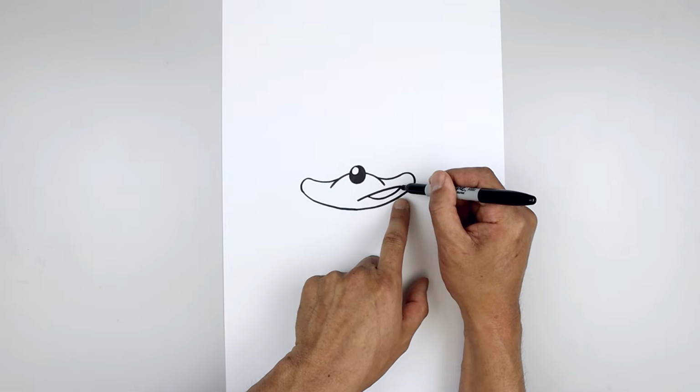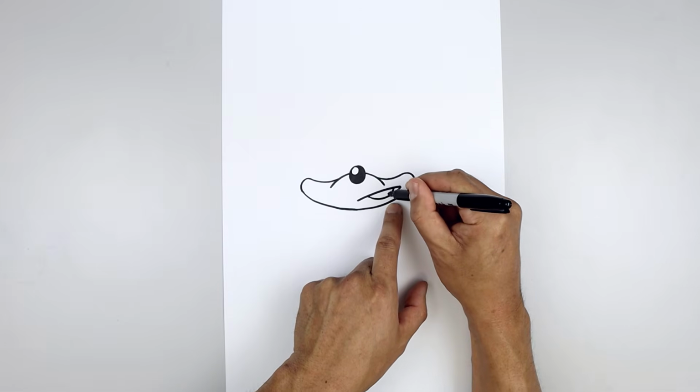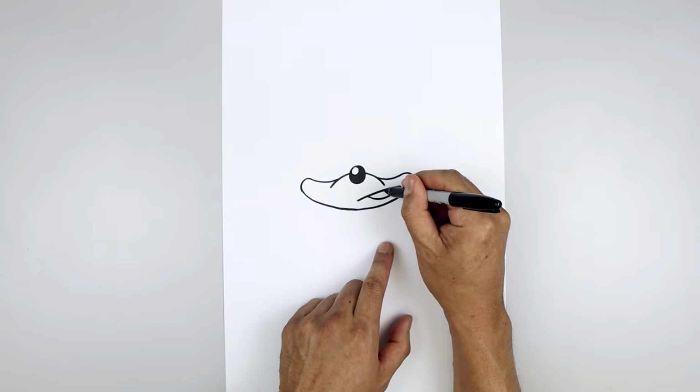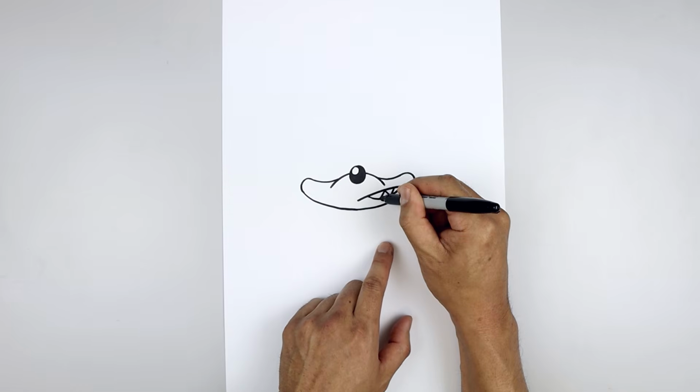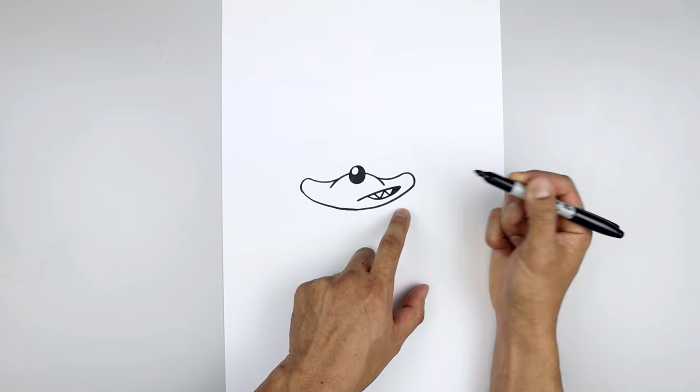Let's add in some teeth. From the outside, we'll step in, angle down and in, angle up. Do that one more time. Coming down, and then up. And then we'll fill the outside area in black.